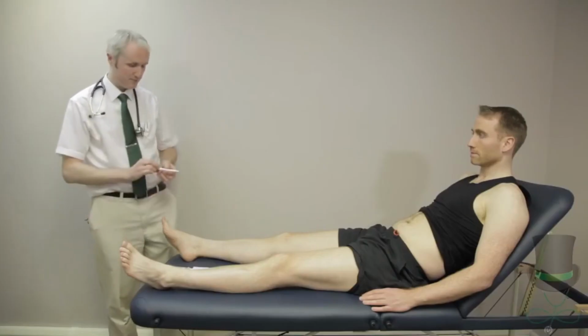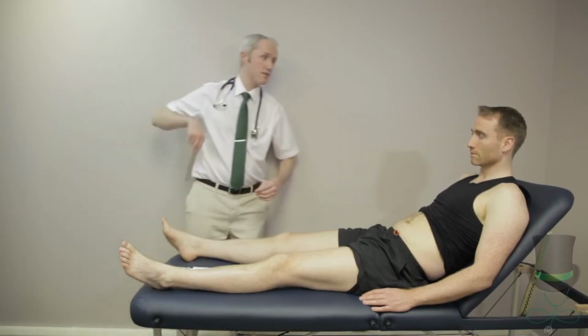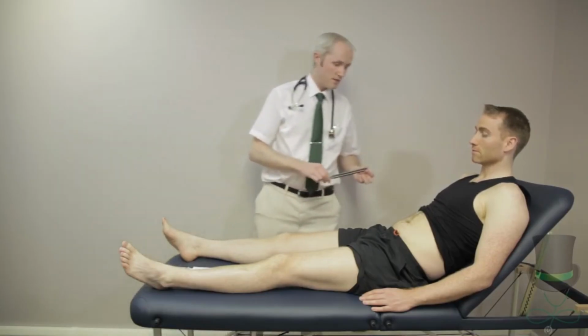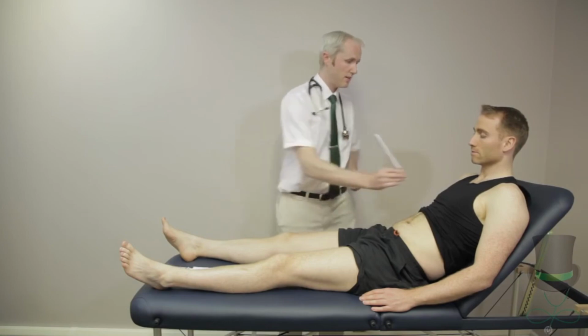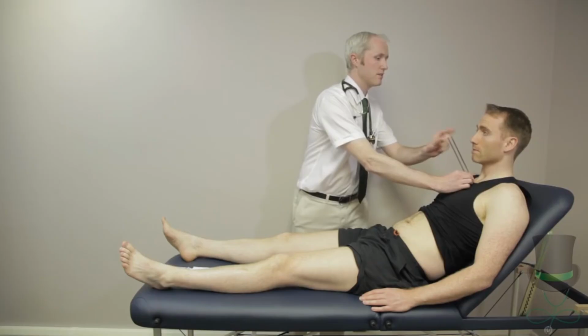Test for vibration sensation using a 128 Hz tuning fork. The next thing I'd like to check for is your vibration sensation. So just so you know what it's going to feel like. Can you feel this? Yes. And can you feel when it stops? I can. You can, okay.